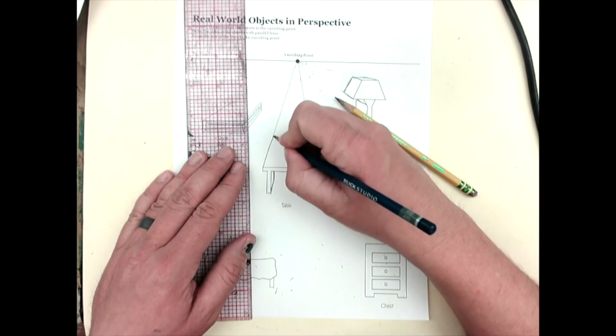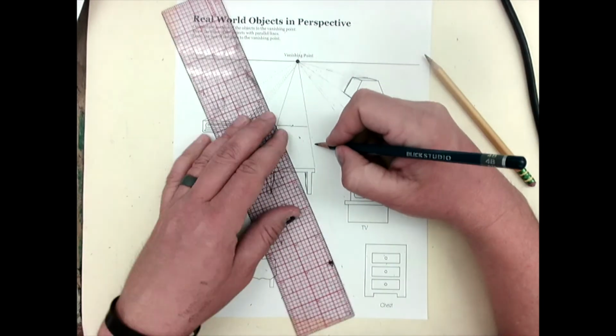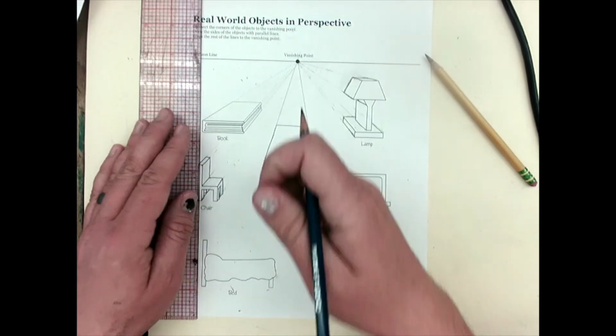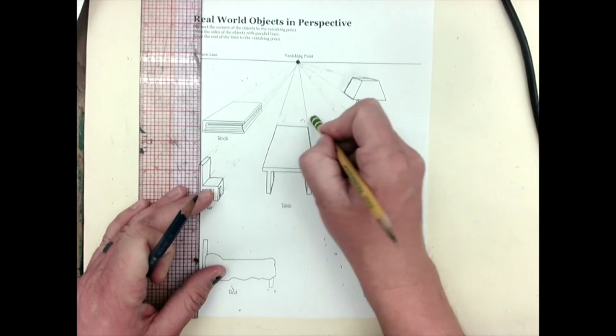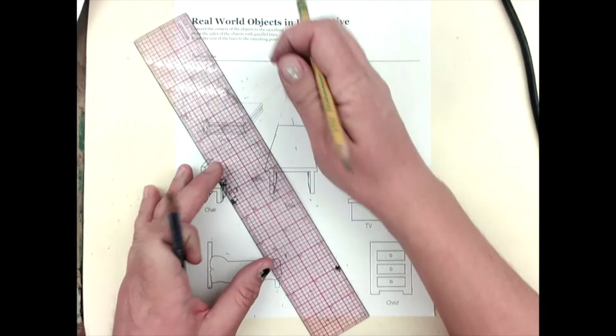Now I'm going to add the back of the table, so I can decide where I want the back of the table to be. Draw that in. The table can be as long as I want it to be. I can just put the back of it any spot that I like. Then I'll finish by erasing the extra orthogonal lines.